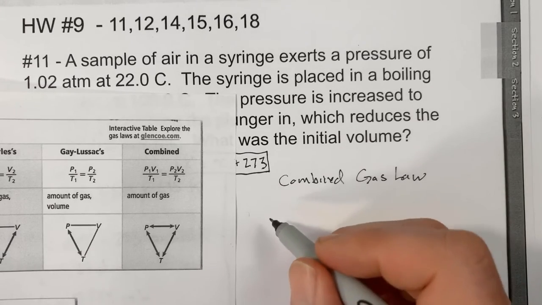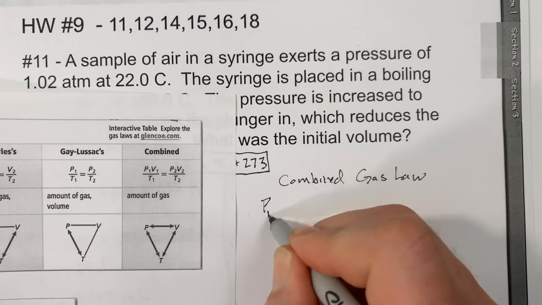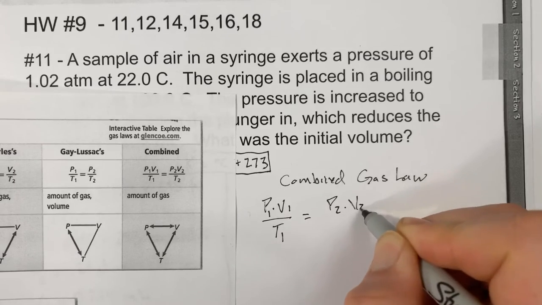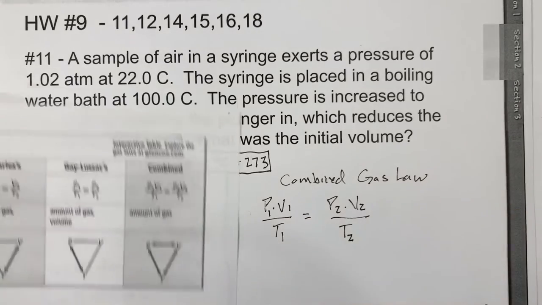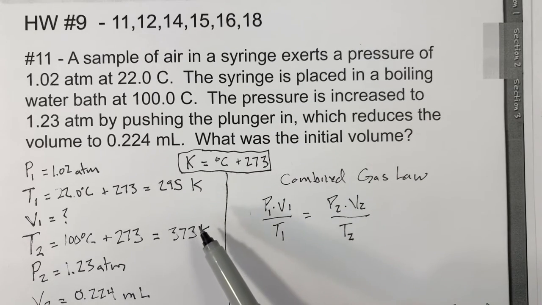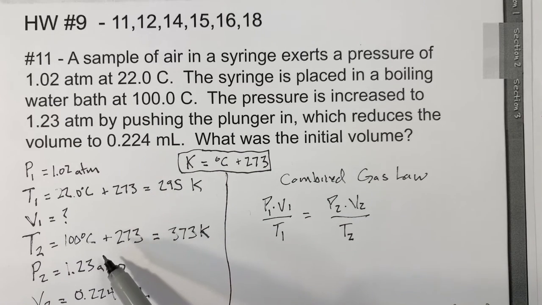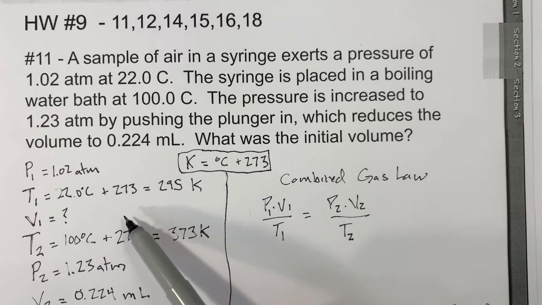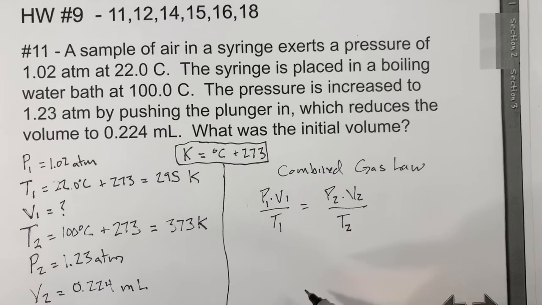Okay, and the combined gas law says, I'm just going to write it down here, P1 times V1 over T1 equals P2 times V2 over T2. Now again, one more time, I'm going to check that my temperatures are in Kelvin, that the pressure units are the same, atmospheres, and the volume units are the same. This will come out in milliliters, and we've got Kelvin. So, okay, our units look okay. All right, so I'm going to plug everything in now.